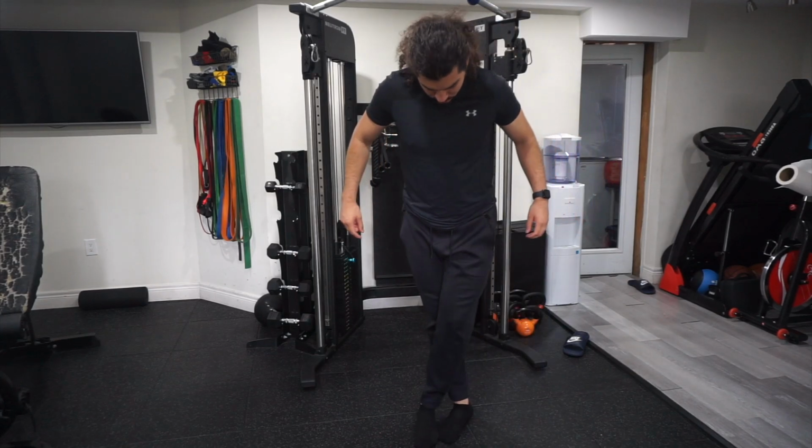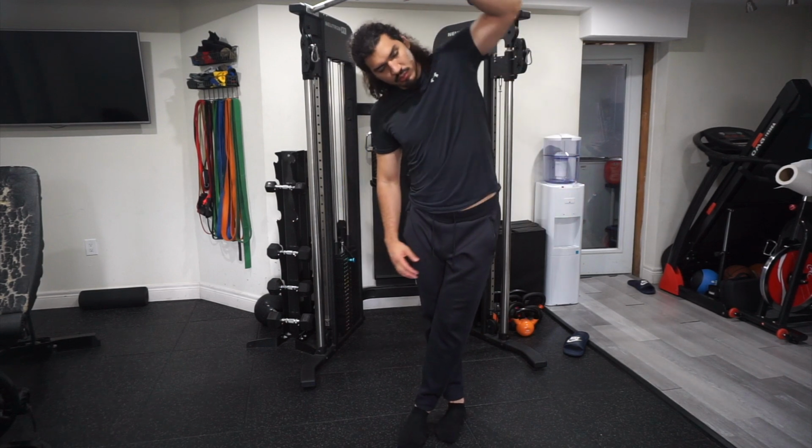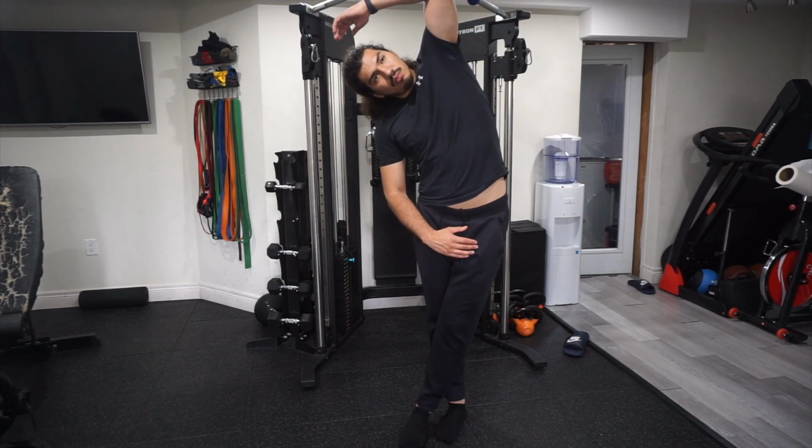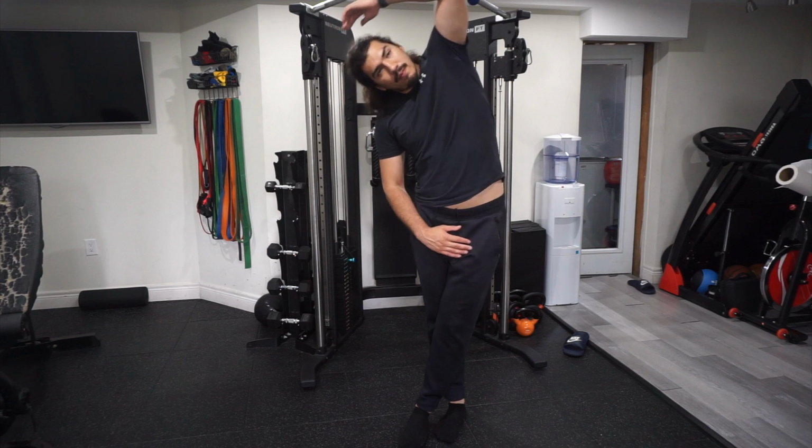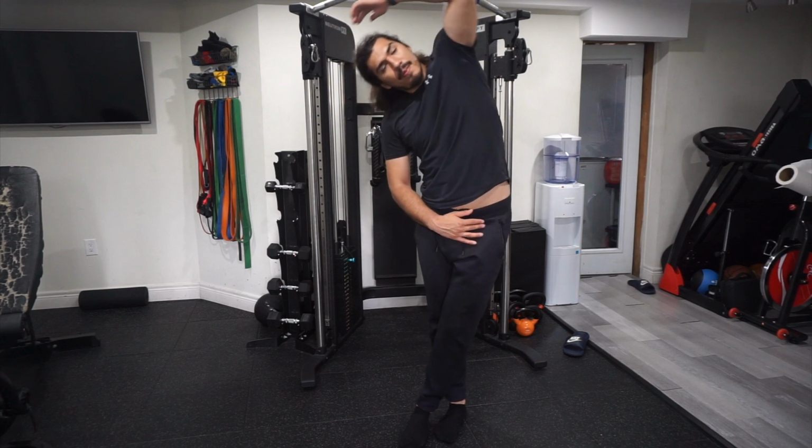Now, how do you stretch the Tensor Fasciae Latae? A great way to stretch the Tensor Fasciae Latae is by doing a standing TFL stretch. Stand with one leg crossed in front of the other. Lean to the opposite side, reaching your arm overhead, and you should feel a stretch along the outer hip. Hold this for about 20 to 30 seconds, and then switch sides.